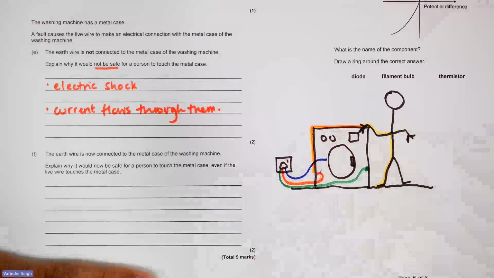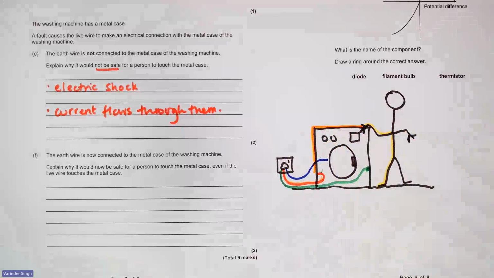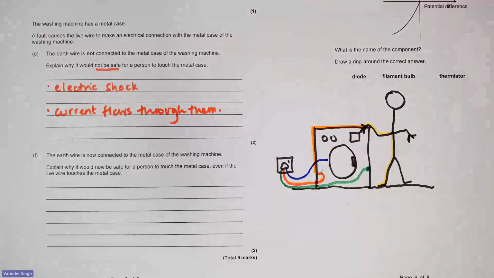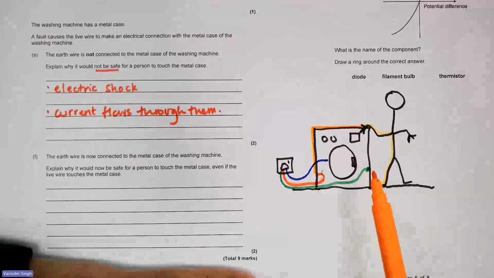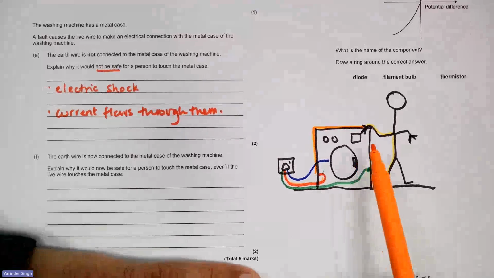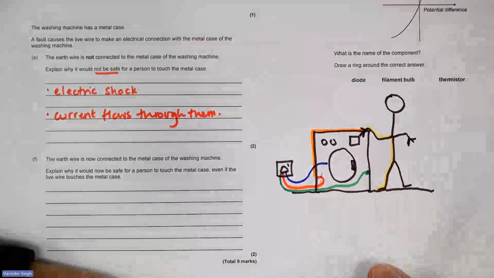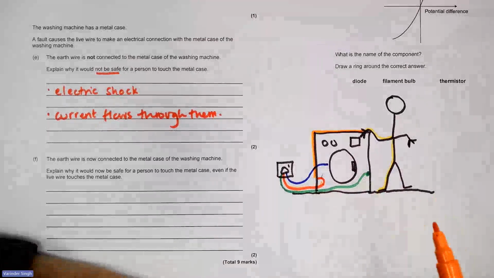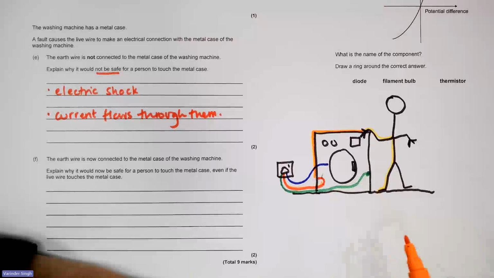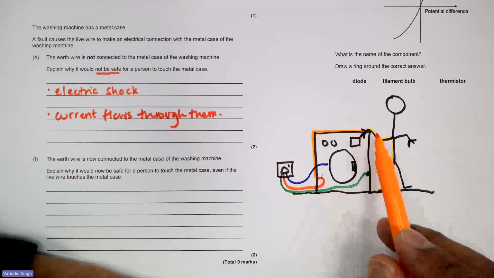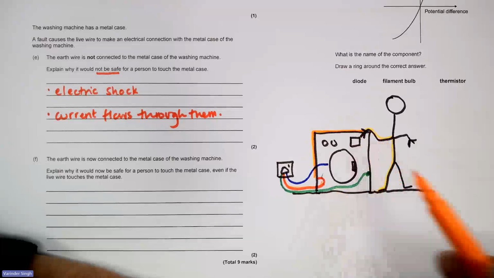Now, at this point, where the person is actually touching the case, the current is not going to flow through them. The reason for that is a phrase I'm going to tell you now: current or electricity always takes the path of least resistance. Compared to this nice copper earth wire, the person has a much higher resistance.